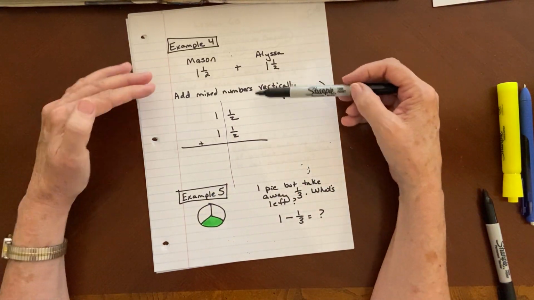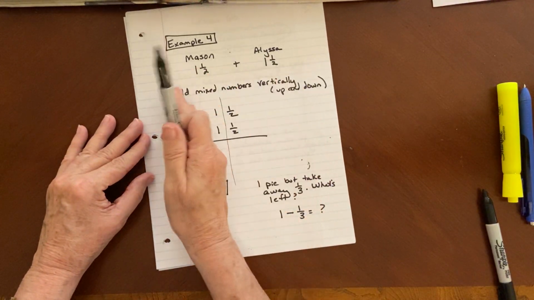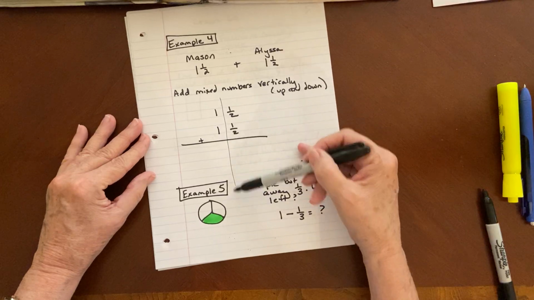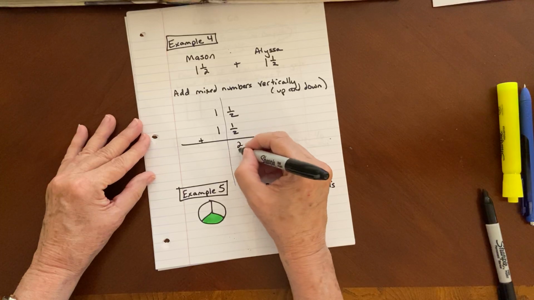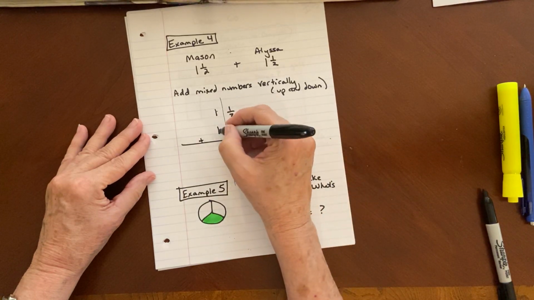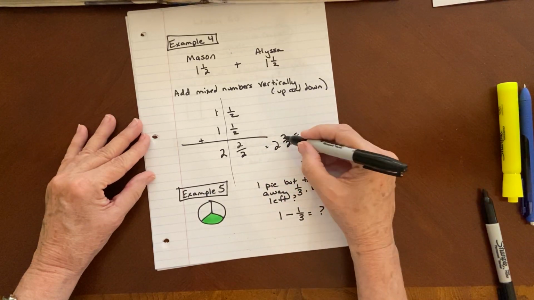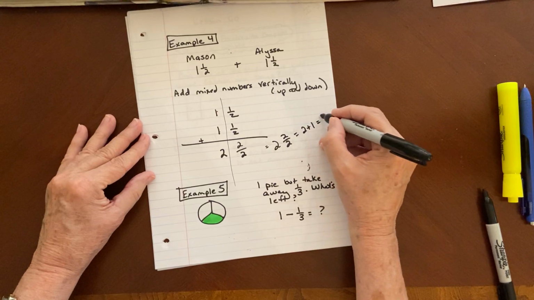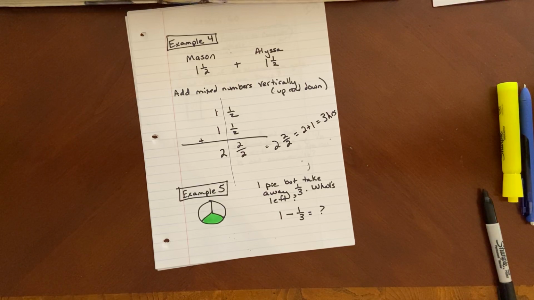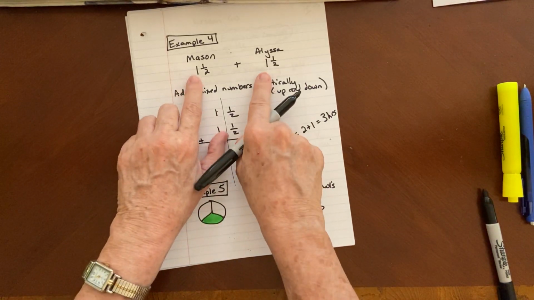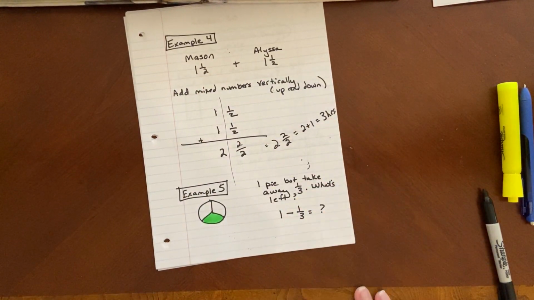When I'm adding mixed numbers, I like to do them vertically, and I like to keep them in columns. Fractions on one side, whole numbers on the other side. So I drew my little column divider. And then I'm going to add. So what's 1/2 plus 1/2? 2 halves. And then 1 plus 1 is 2. So I have 2 and 2 halves. But what's that the same thing as? 3 hours, right? And always make sure you put your label on there. Does that make sense? And I know that if I just add 1 and 1, I get 2, and a half is 1. So 2 plus 1 is 3.